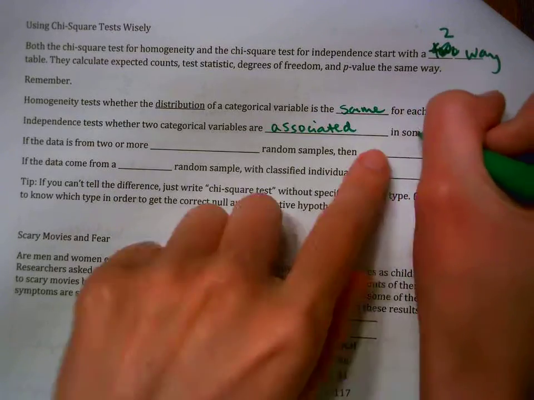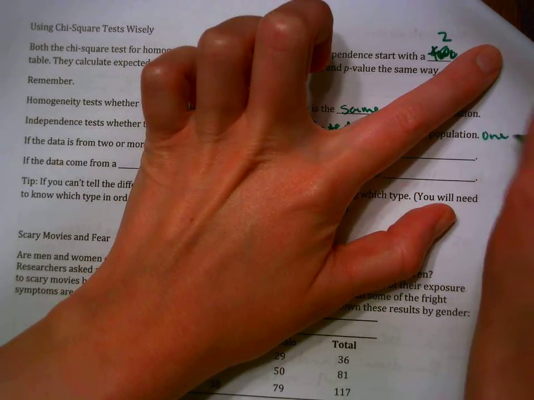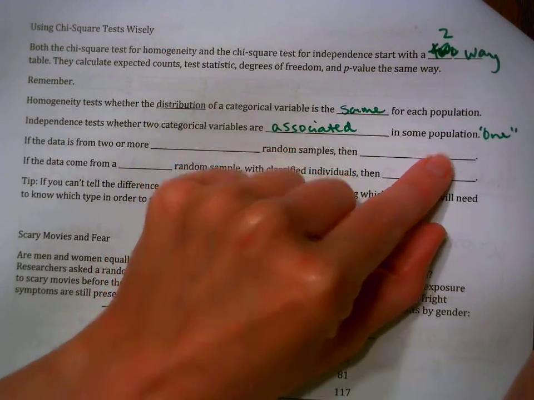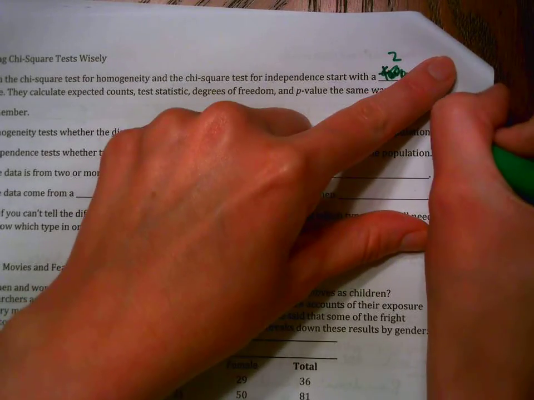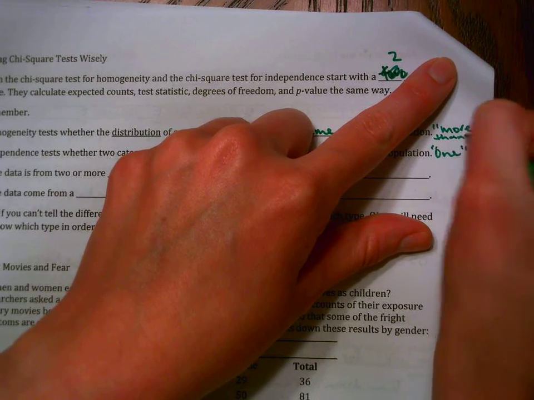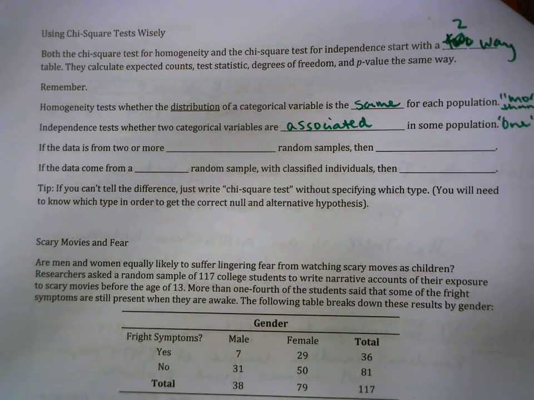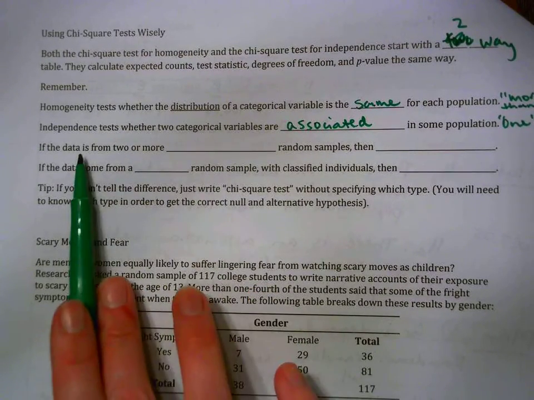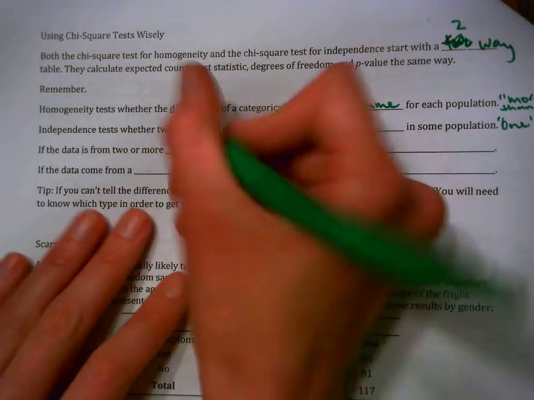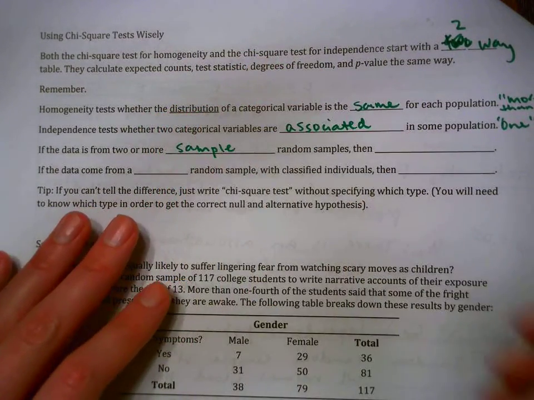Some population means there's only one population, and this is saying there's more than one that you're comparing. So that ties into why, if you're talking about more than one population, you have to take more than one sample.